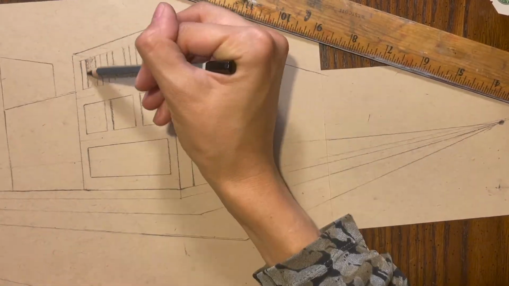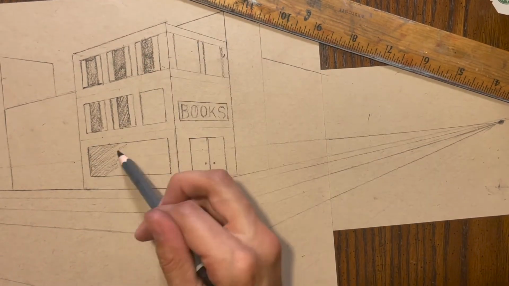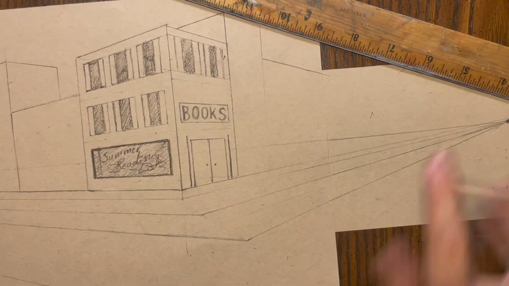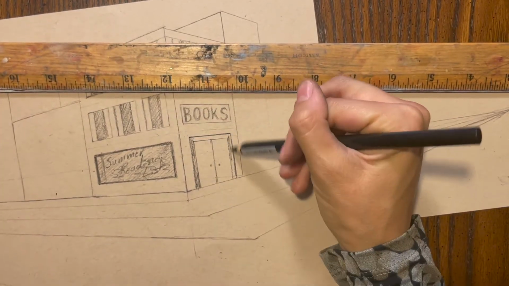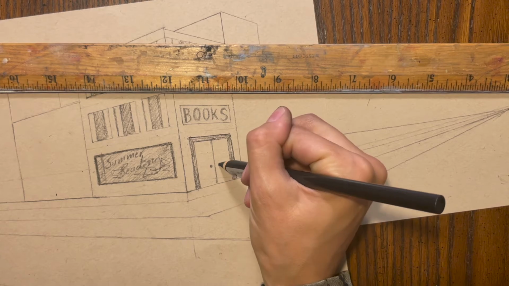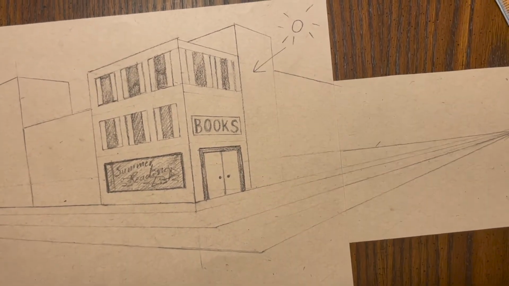Eventually, you will want to start thinking about adding value to your drawing. One thing that sometimes surprises people is that during the day, windows are actually very dark. This is true regardless of where the light is coming from. So you may just want to fill in your windows right away.